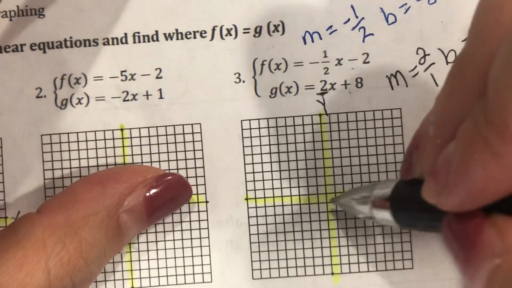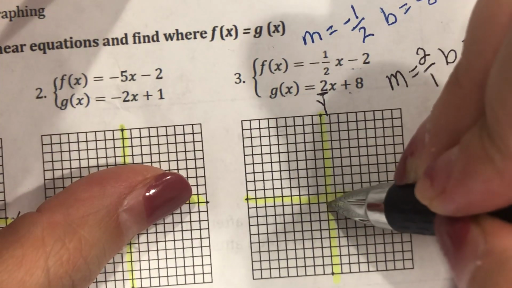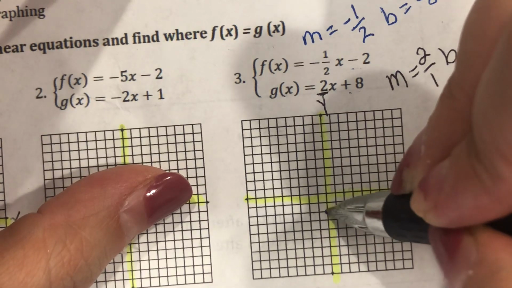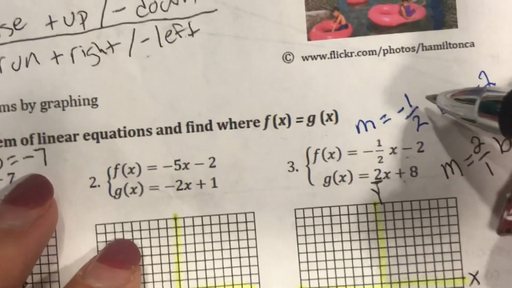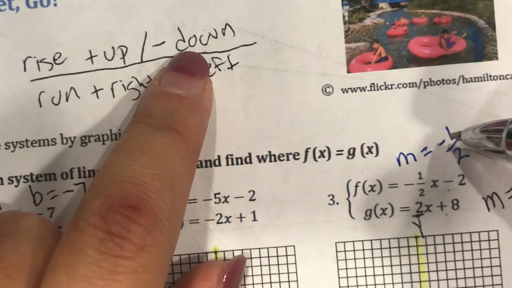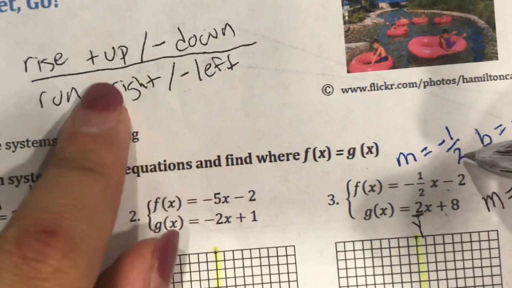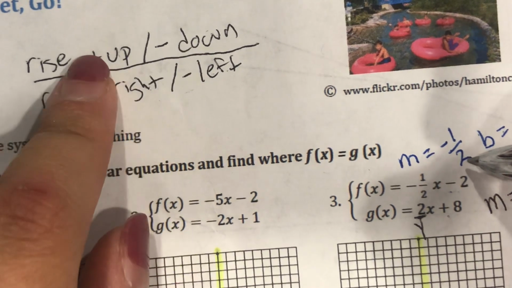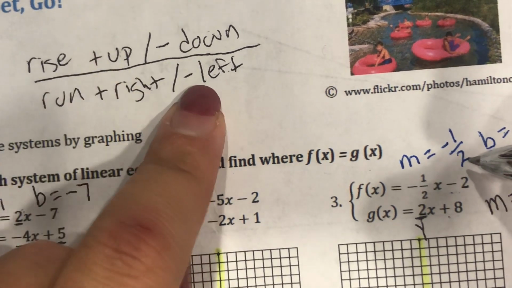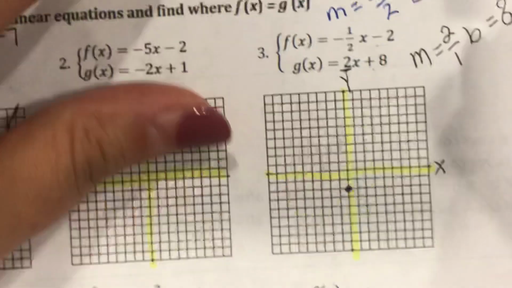So we're going to start at 0, and I'm going to go 1, 2, plot your point. From here, I have a negative on top, so that means I'm going to go down. A +2, that means I'm going to go to the right. So down and right, or I could have gone up and left and do the opposite.